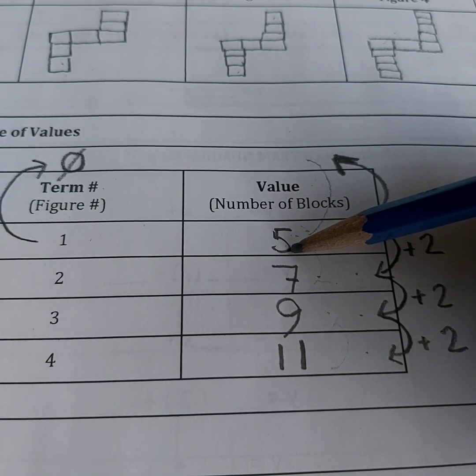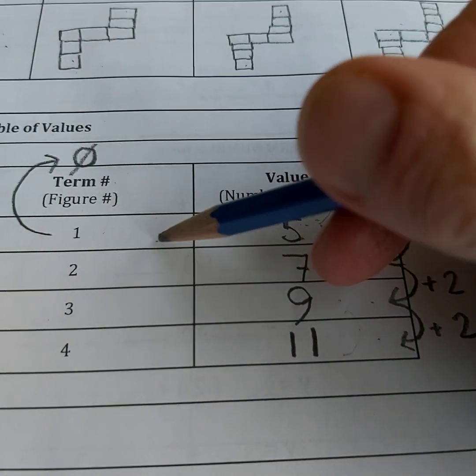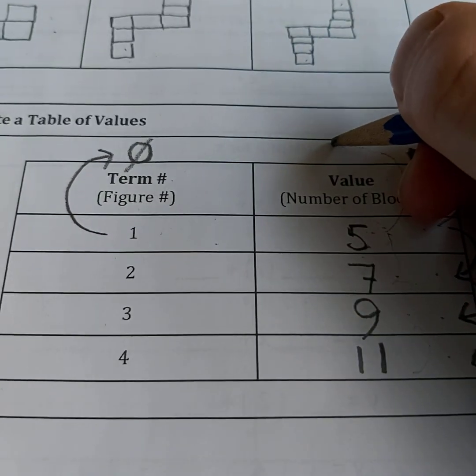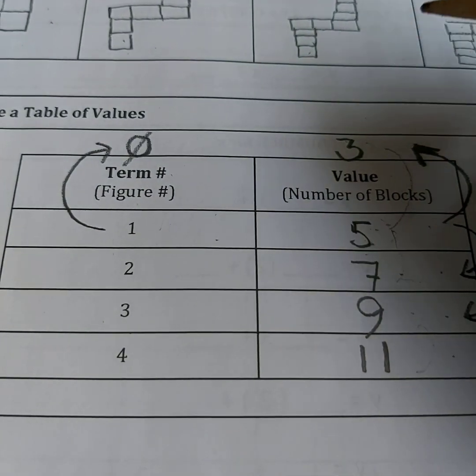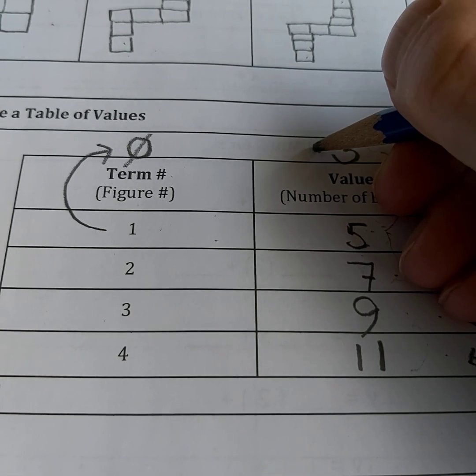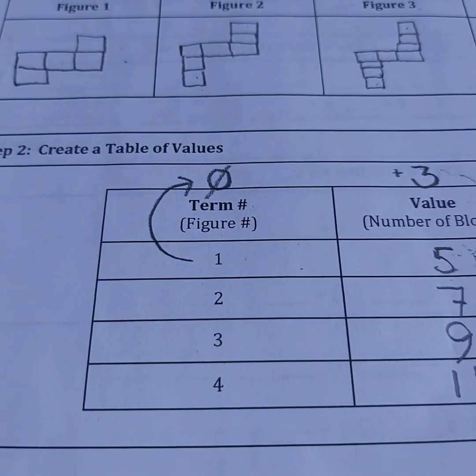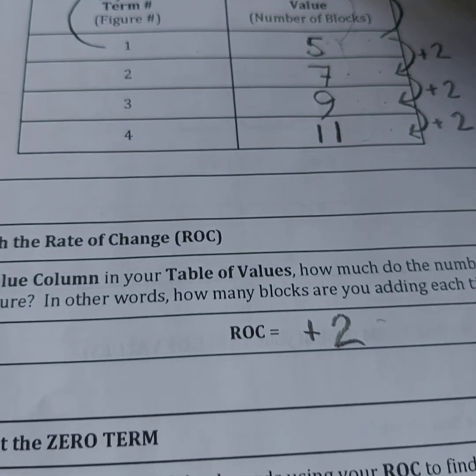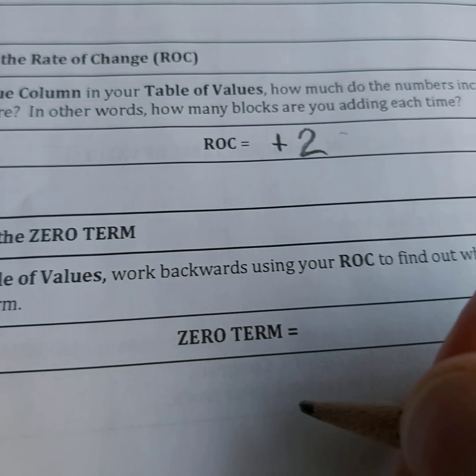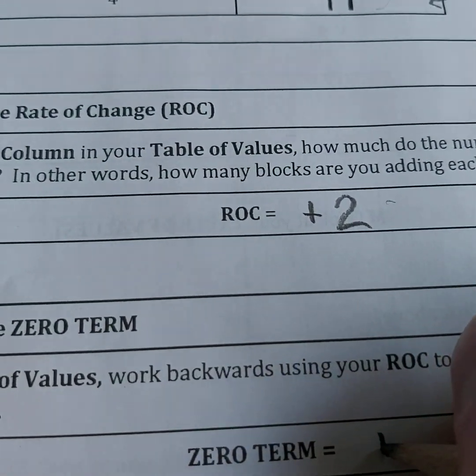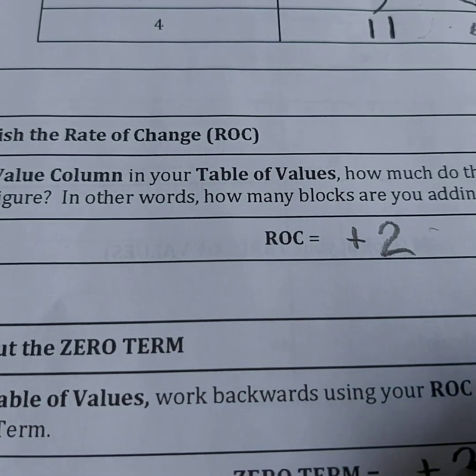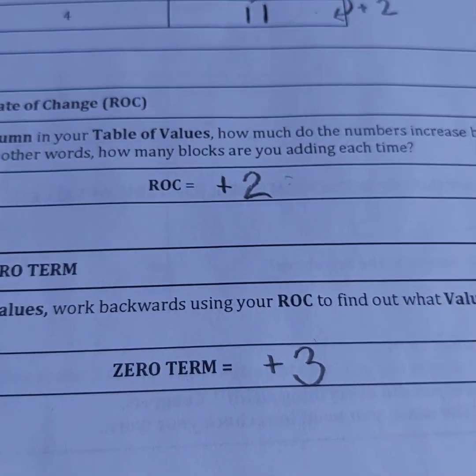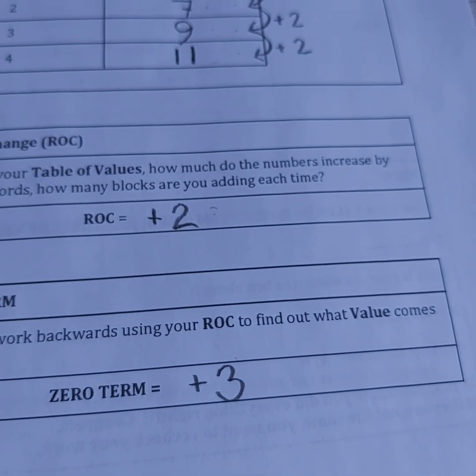And so if we take this value of 5 in the first figure and we move back and subtract 2, we'll see that we end up with a value of 3. And it's a positive 3. So that means our zero term is actually positive 3. And we're going to write that down right here where it says zero term, positive 3. The reason that we're putting these positive signs is because we may see some patterns that shrink.